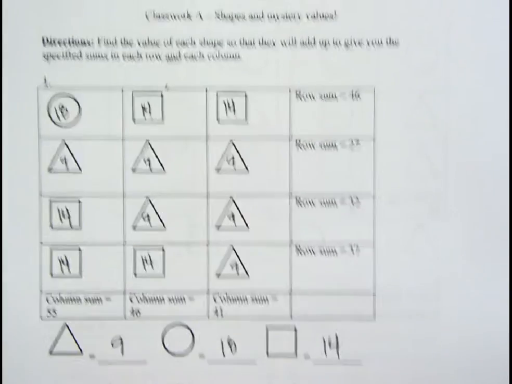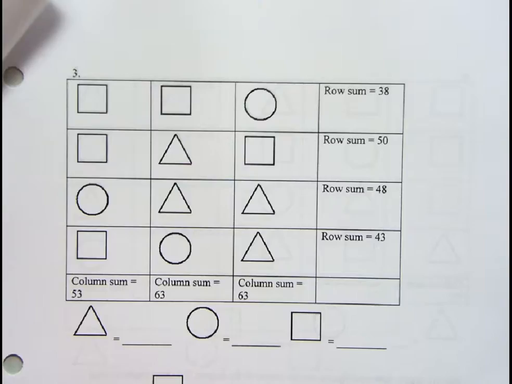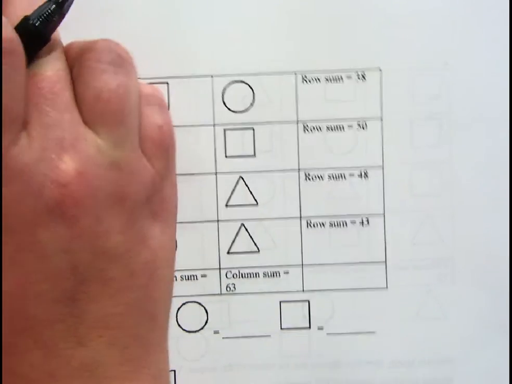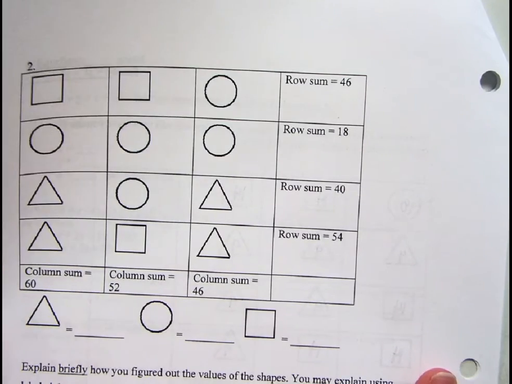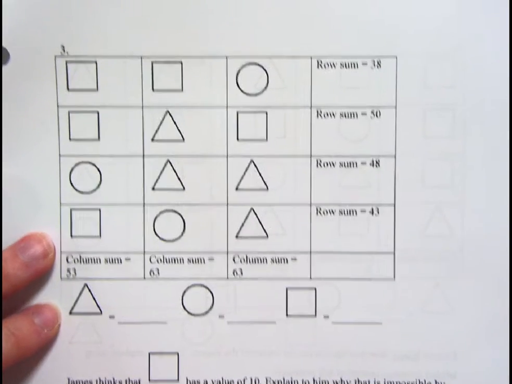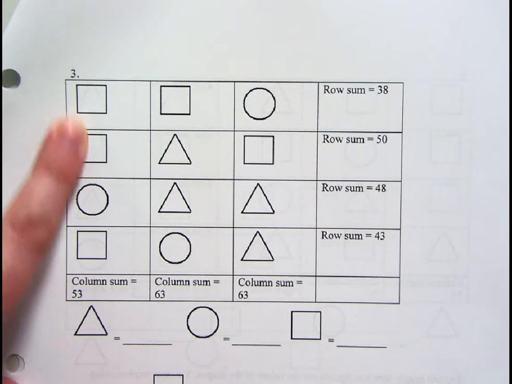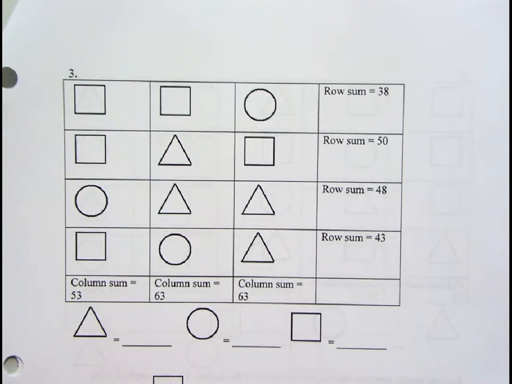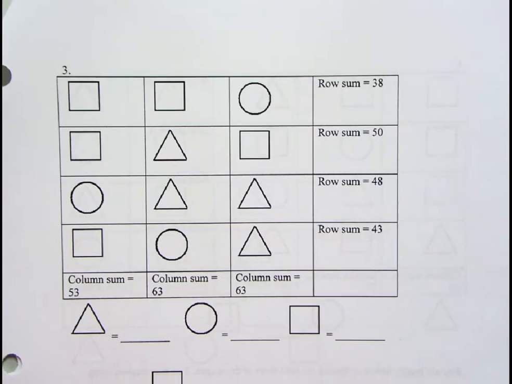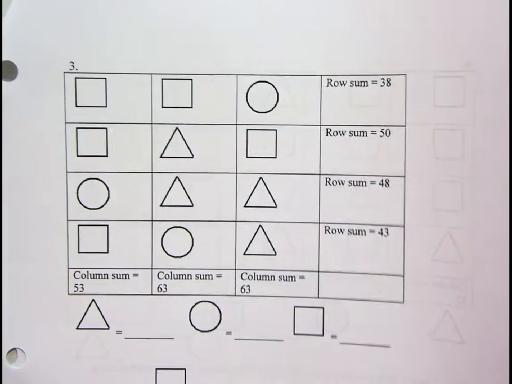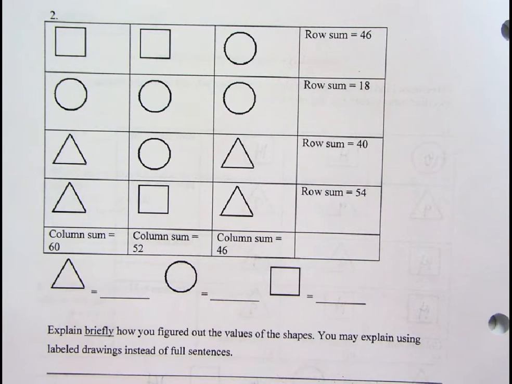Okay, so we did number 1 together. What I would like for you to do for homework tonight is to finish number 2 and then tackle number 3. If you notice, 3 is a little bit tougher because there's no row or column that has a single shape. So you're going to have to kind of think through that one. We're going to continue with this packet tomorrow, but for homework tonight, just do numbers 2 and 3.